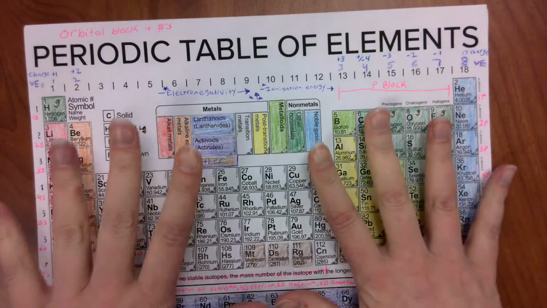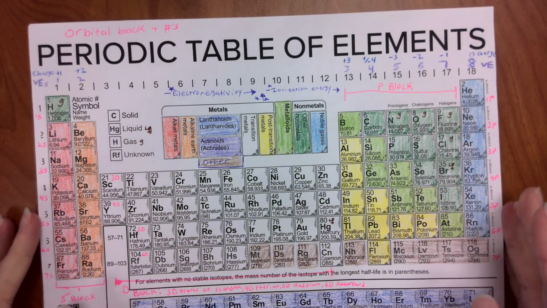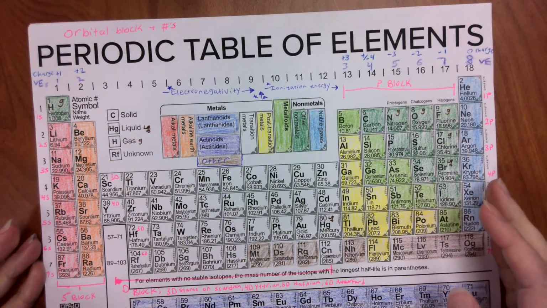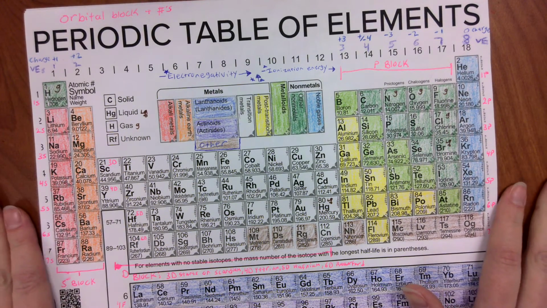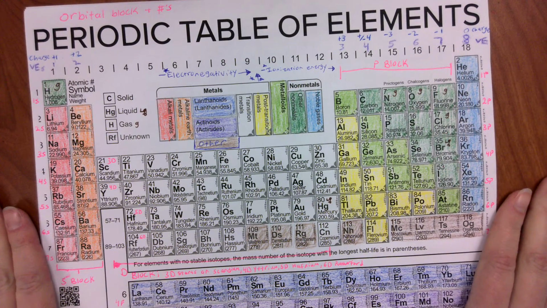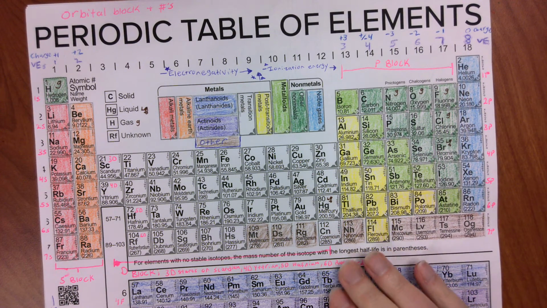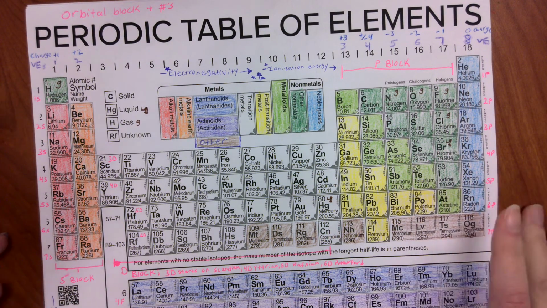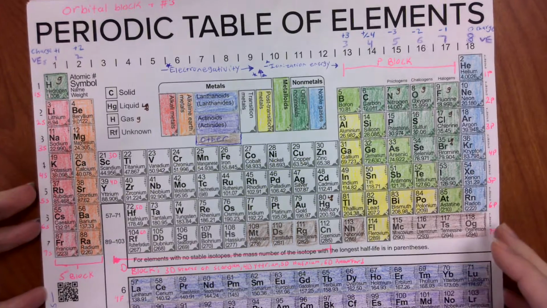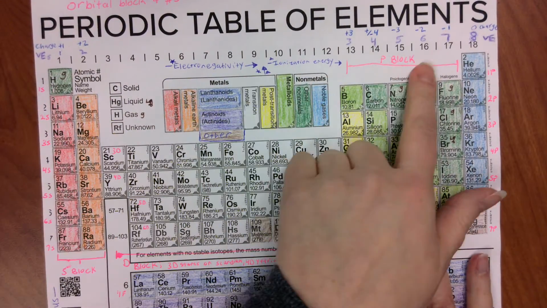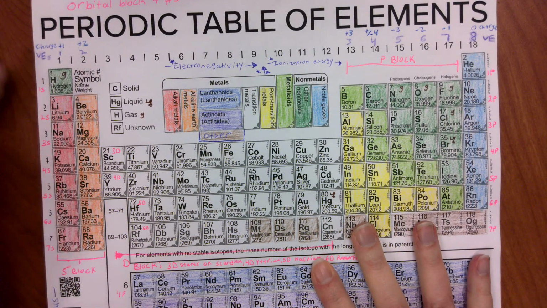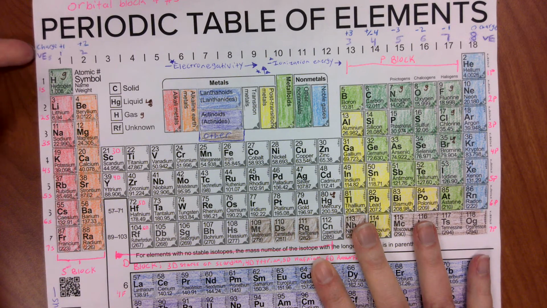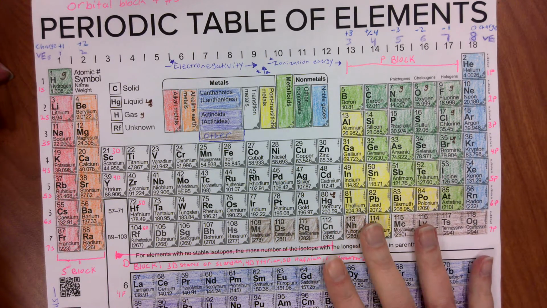This is your resource for you to use in this bonding section. Okay? So I wanted to make sure that everybody knew this very fundamental information, because this is very important to know what your periodic table says to you and how you determine charge and valence electrons. Okay?